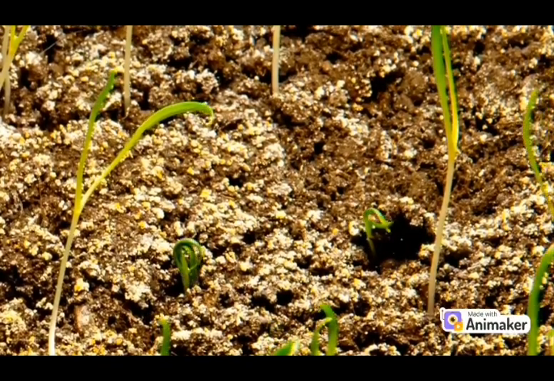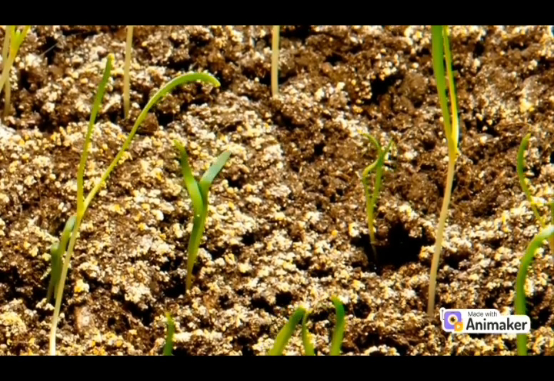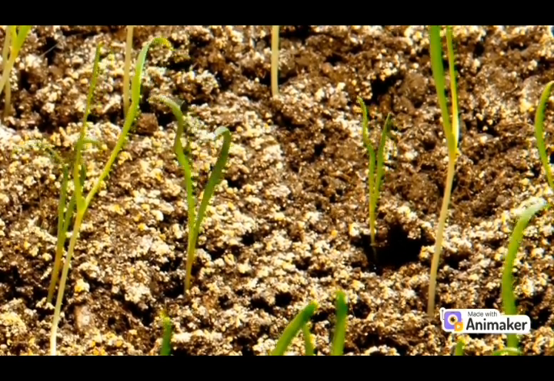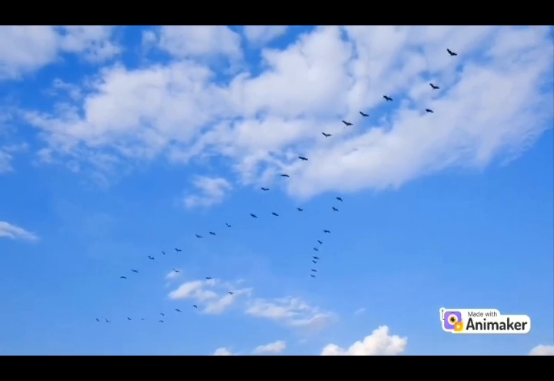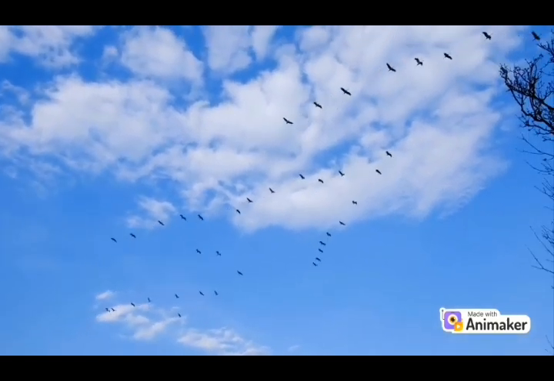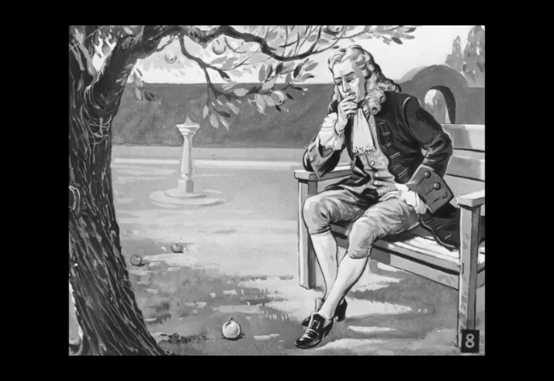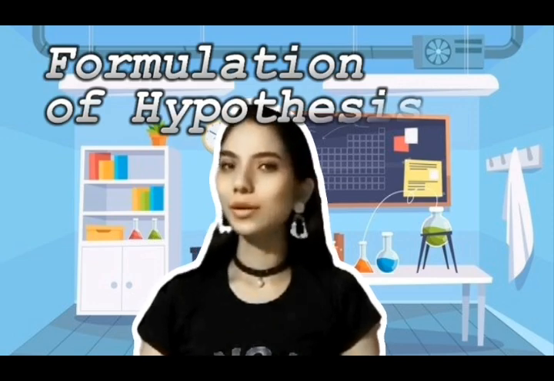For example, you may observe that your plants are not growing as well as they used to, or that there are fewer birds in your backyard. Another great example is when Isaac Newton observed an apple fall, became so curious, and decided to discover more about the observed phenomenon. Next step would be the formulation of hypotheses.